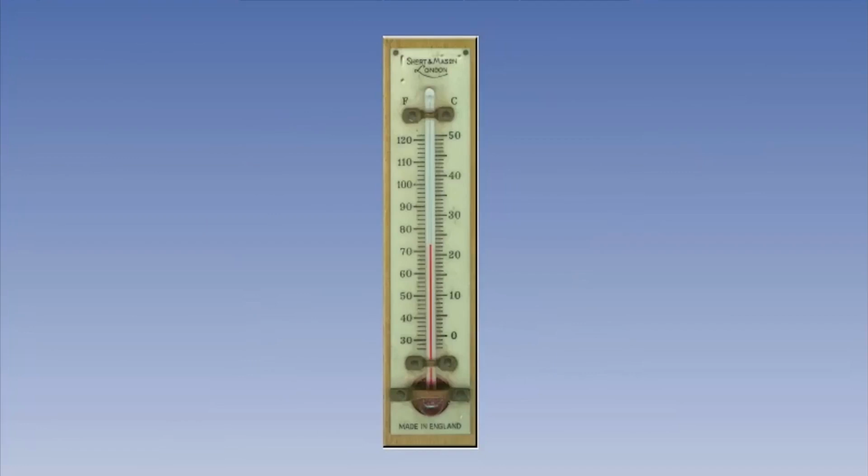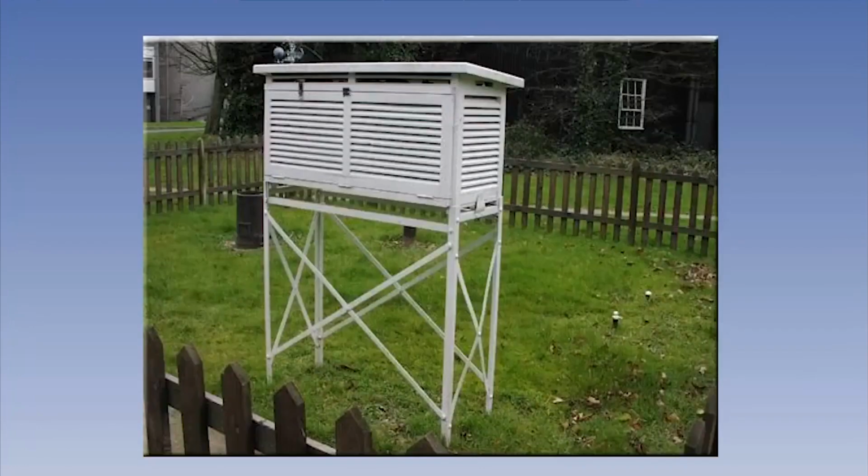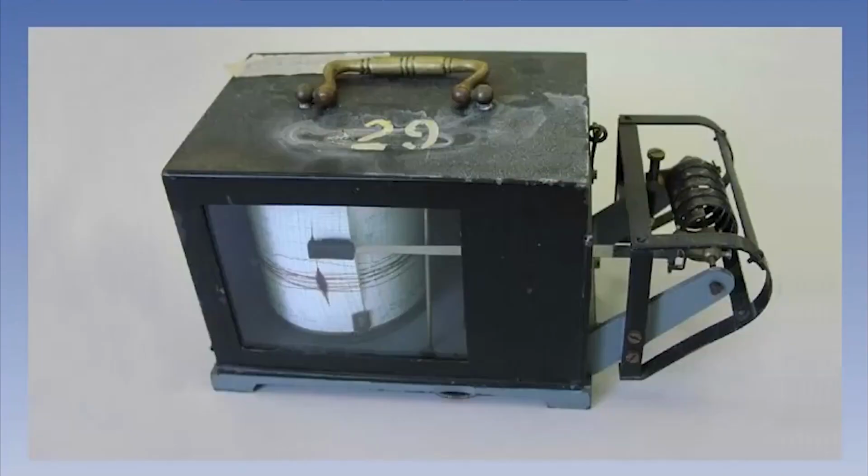Temperature is measured using a thermometer. In meteorology, thermometers are usually housed in a Stevenson screen, giving a standard exposure to the atmosphere. However, there are many different types of thermometer. The one shown here is a thermograph. Similar to the barograph, it records temperature over time using a rotating drum.